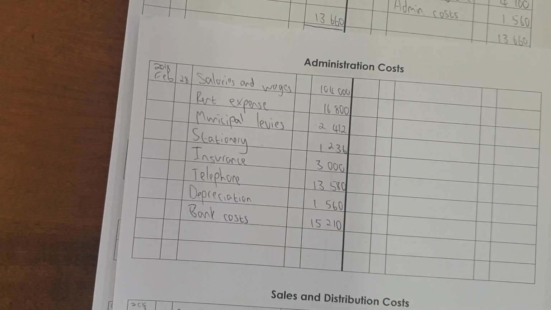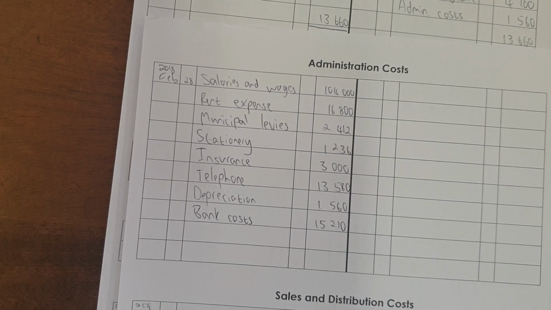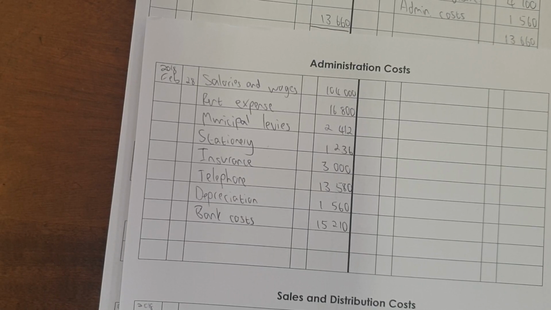Okay, gents, so I will close that cost account in the next video, as well as do the final balance sheet accounts, as well as the profit and loss account.